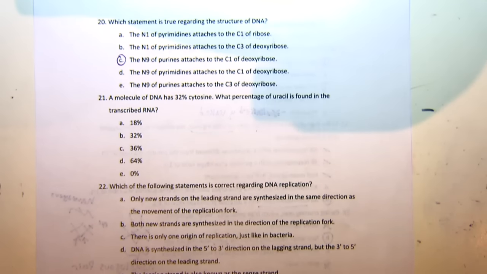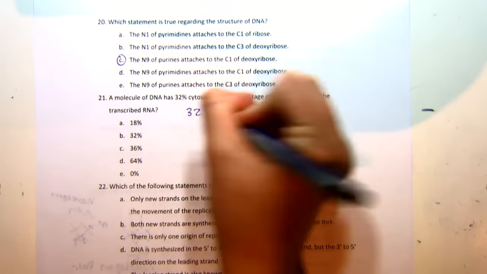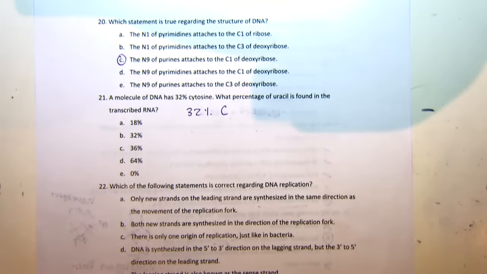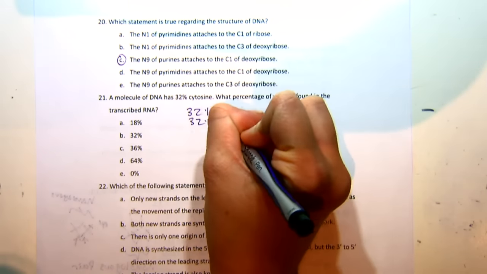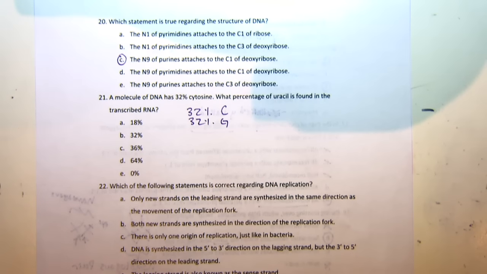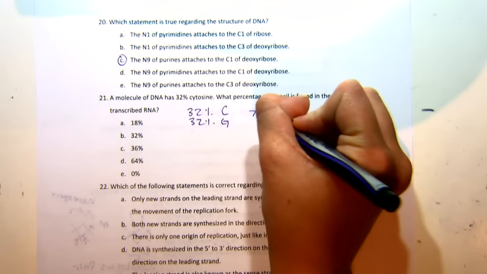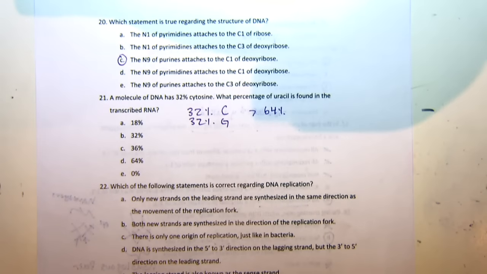All right, 21. A molecule of DNA has 32% cytosine. What percentage of uracil is found in the transcribed RNA? So if we have 32% C, we already know that we also have 32% G. C and G are complementary, so we're always going to have equal amounts of each. So that gives us 64% total.